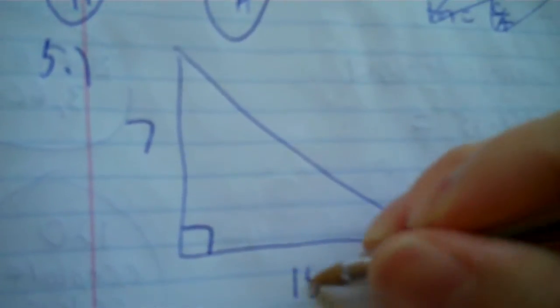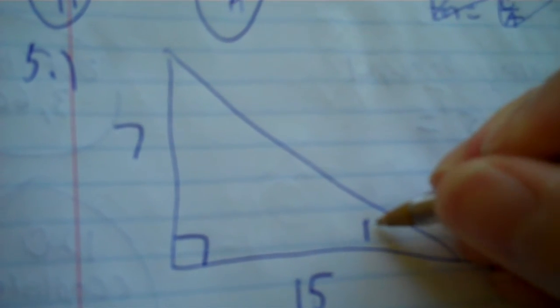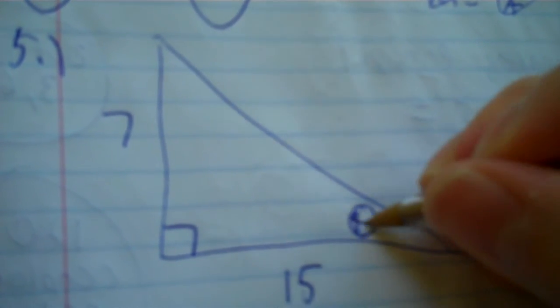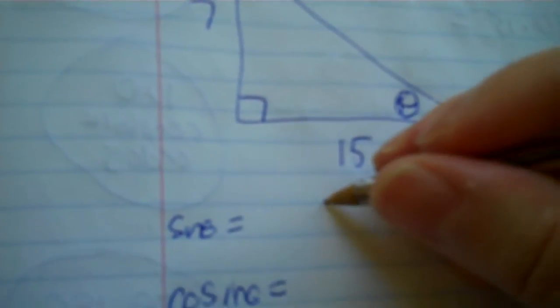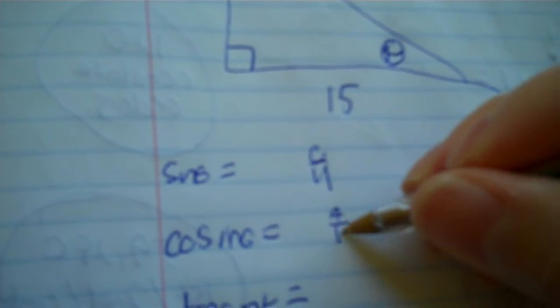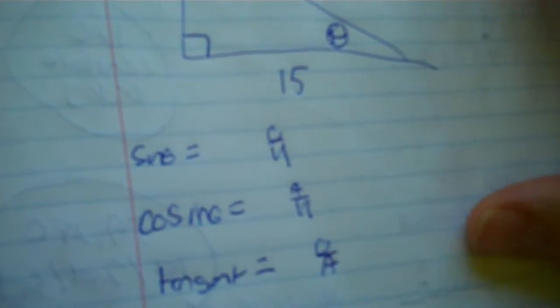So number 5, I'm going to draw my triangle, and the right angle is here. Again, I don't know how to put a right angle in there. And you have 7 as this side, 15 as this side, and then right here is your reference angle, but you put the symbol theta. It's just a circle with a line put through it. Your job on this problem is to find what the sine, the cosine, and the tangent are. So sine equals, cosine equals, tangent equals. And remember, sine is O over H, cosine is A over H, tangent is O over A.